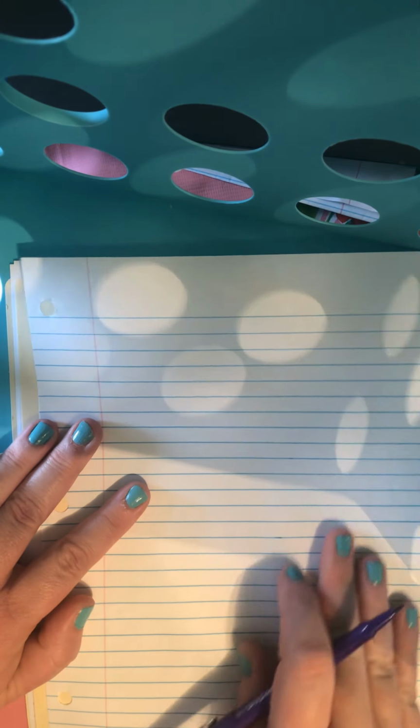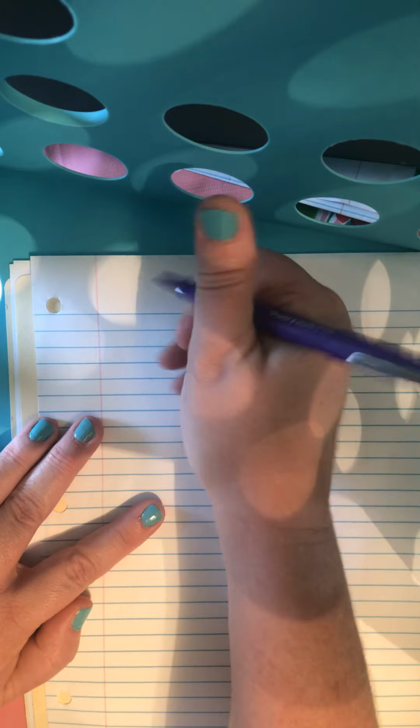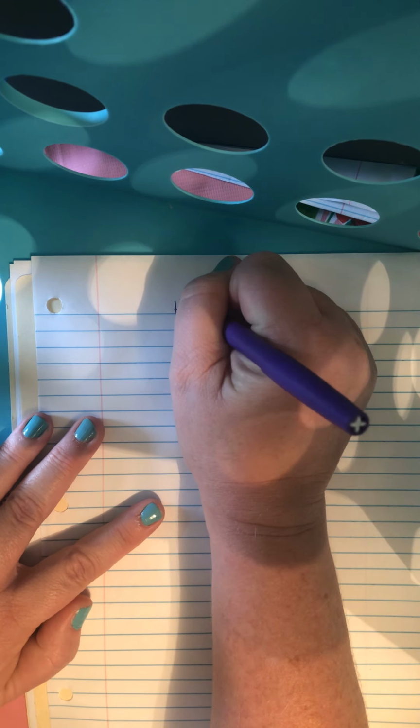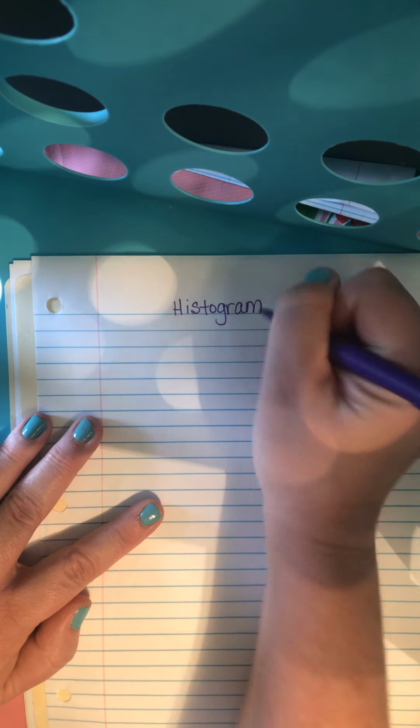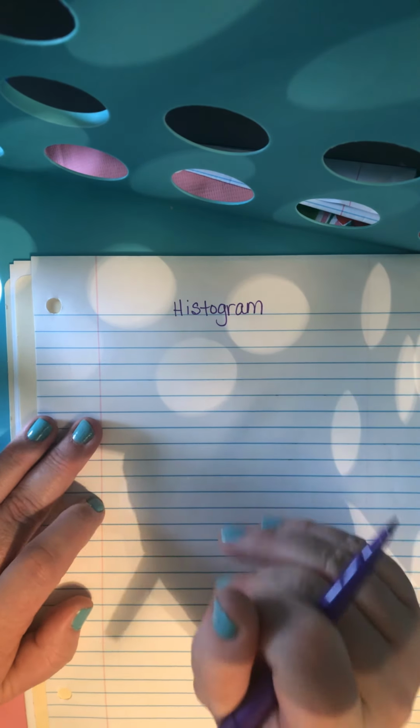So if you have your journal, you can title it histogram. This part is not required, but let me tell you, you need it so that you can understand what we're doing.